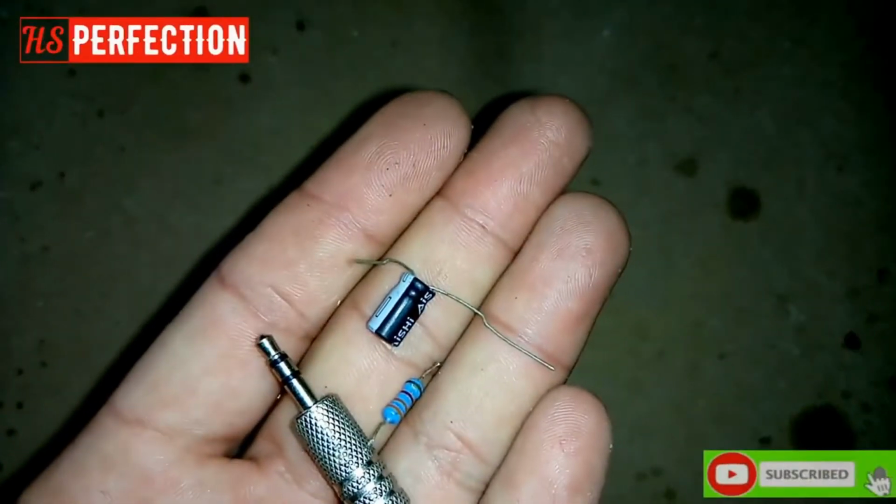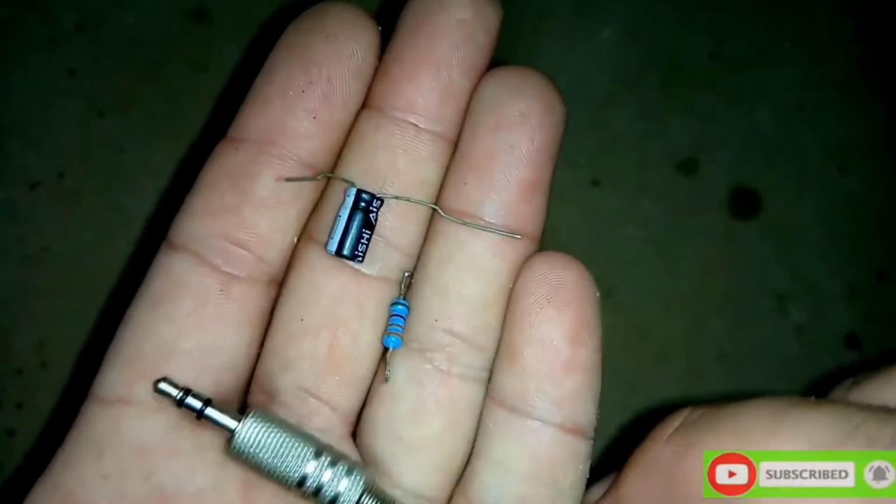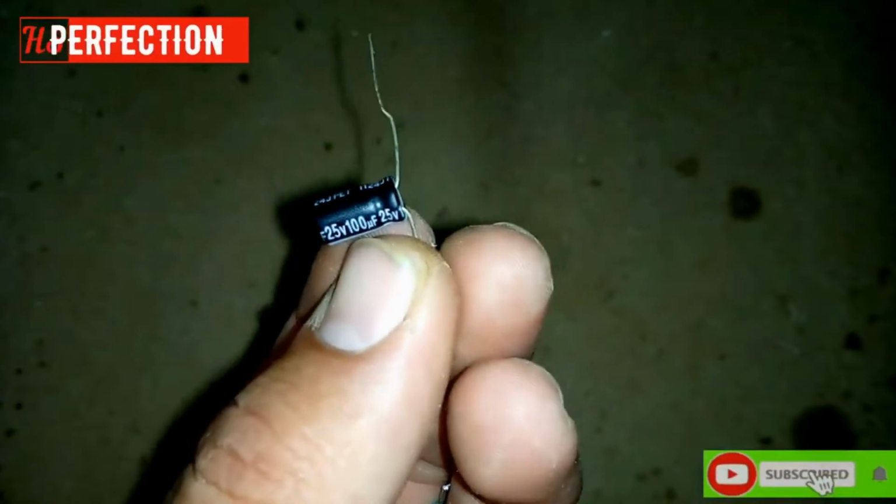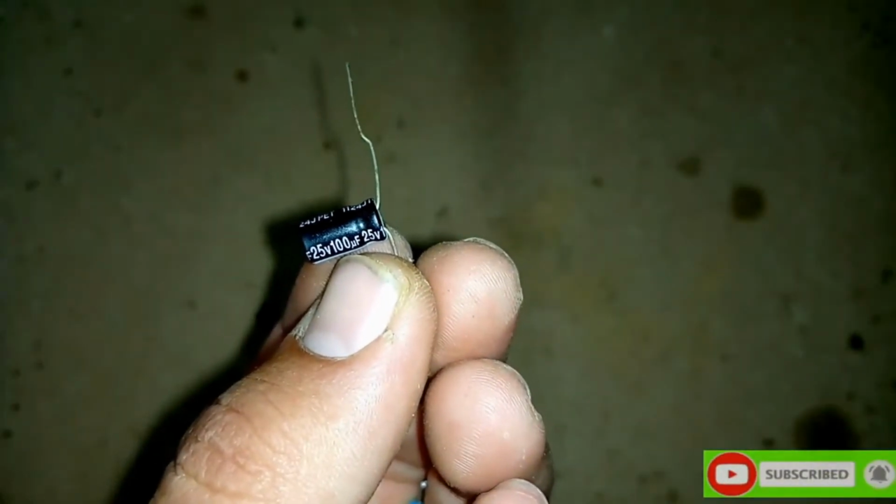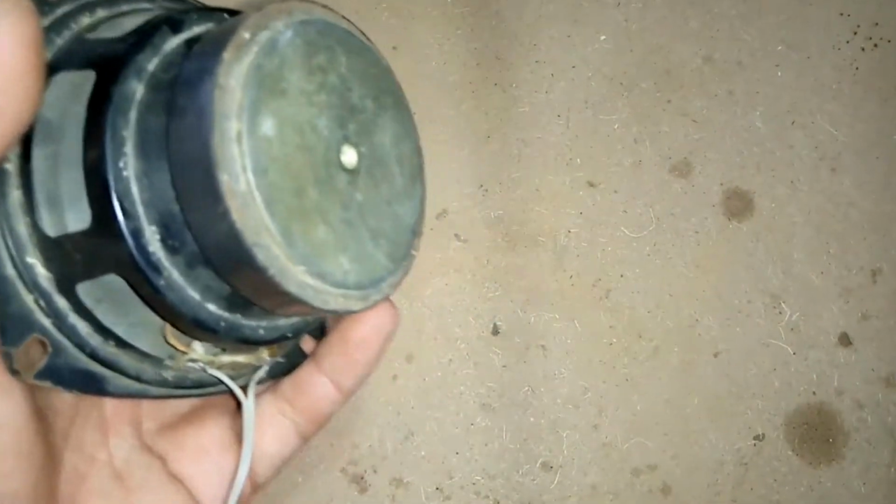To make this amplifier circuit, we require some things, which are an audio jack, a resistor of 3.2 kilo ohm, an electrolytic capacitor of 25 volt 100 microfarad, and a speaker. Now let's make it.